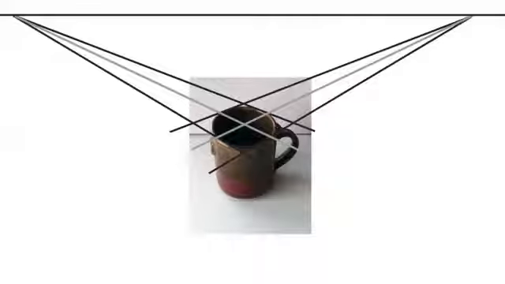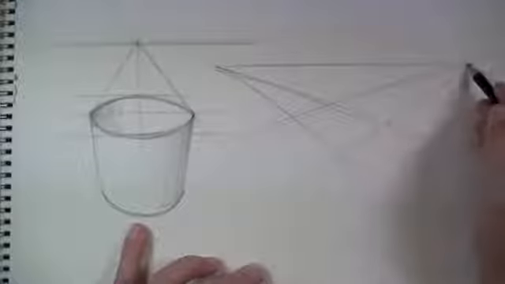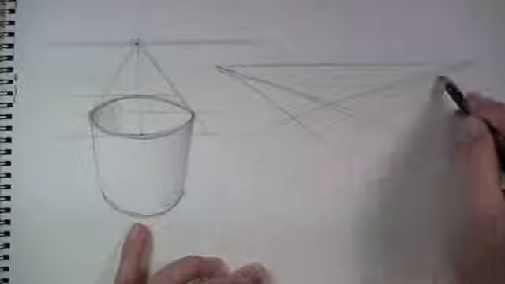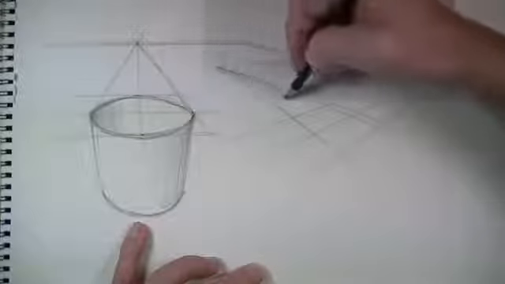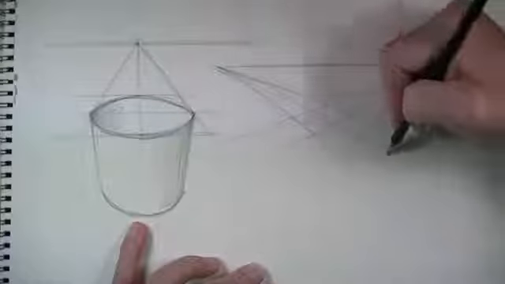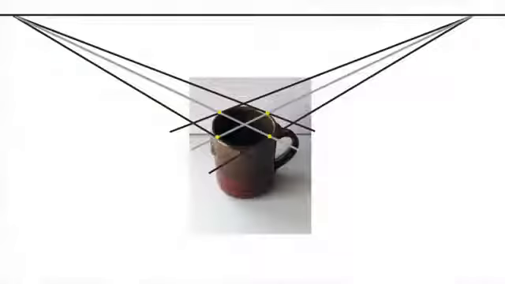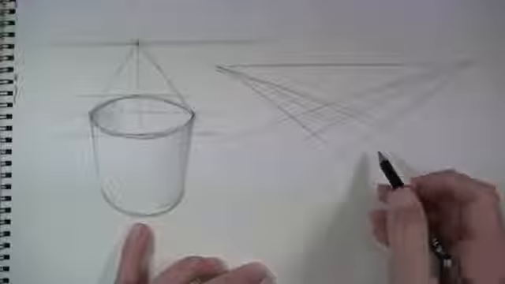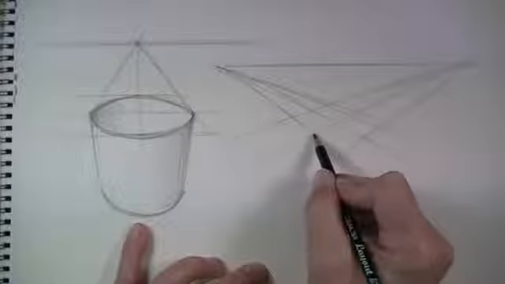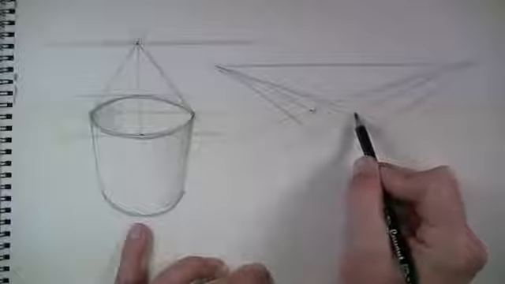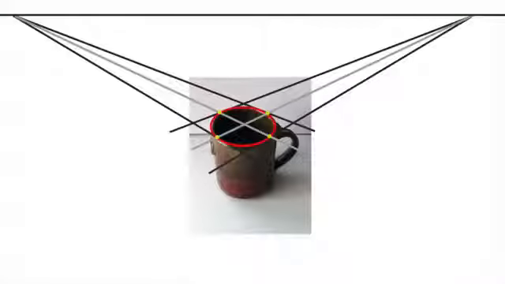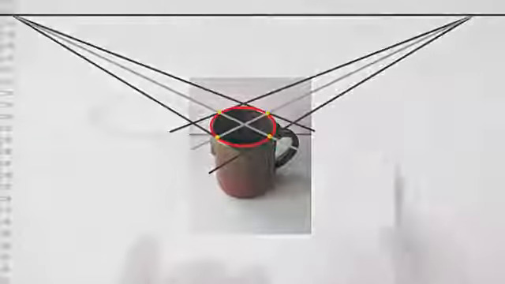Next, we'll find the midpoints of this square using additional lines. Again, these lines go back to one of the 2 vanishing points. These lines will then help us determine the endpoints of our ellipse. Again, we can mark these using small dots. Then we can use these dots as a guide to draw our ellipse.